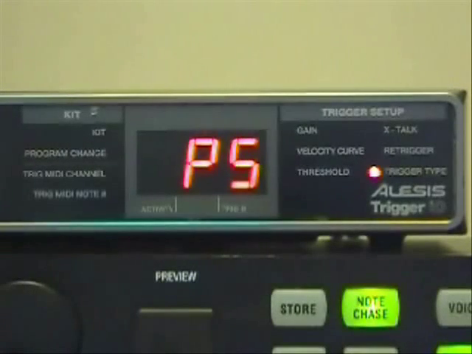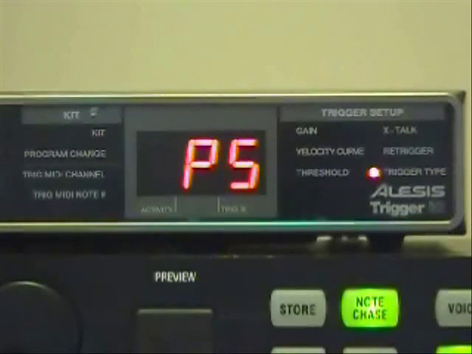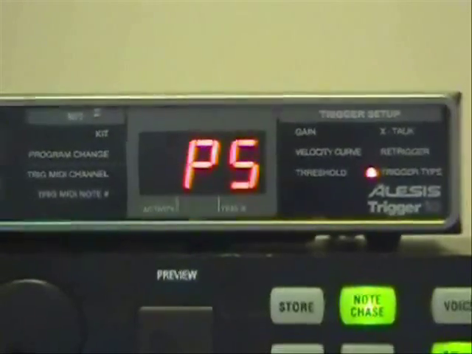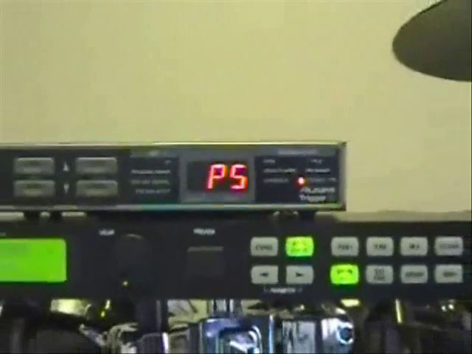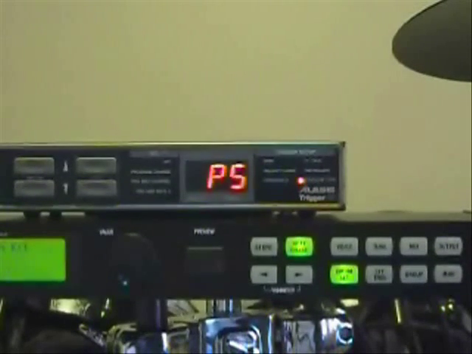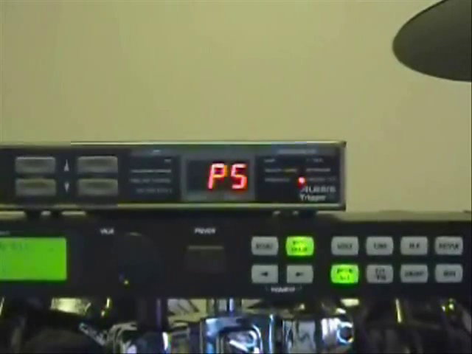Now this is where the chokeable crash gets a little bit confusing. If you've watched the original Alesis video, you'll have an understanding now of what I was talking about with the group feature. So we're going to zoom out and take a look at the actual DM5 module.